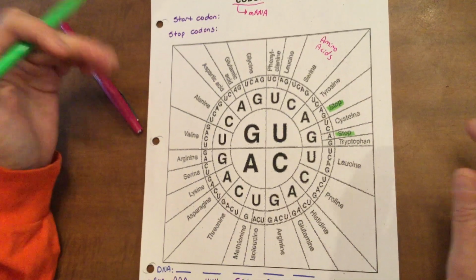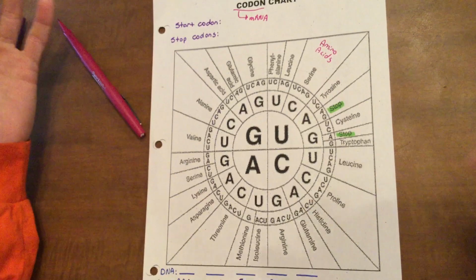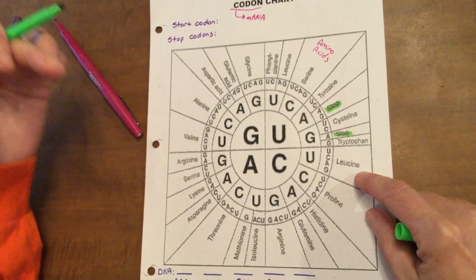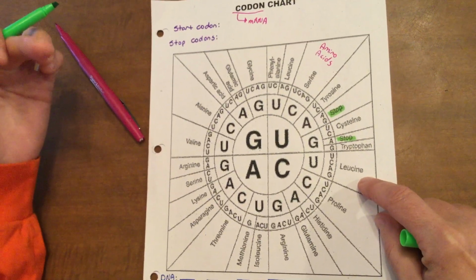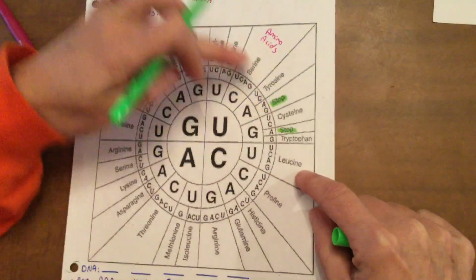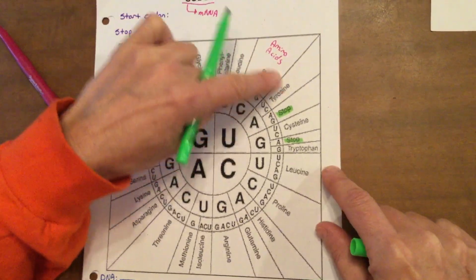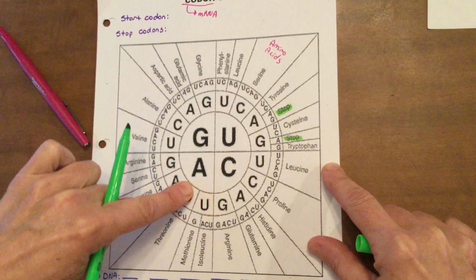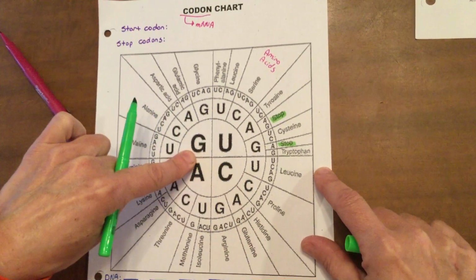Please be aware that you may see them in multiple places. So for instance, I think leucine is going to be here, and then it's also up here. So it's not just found in one location along the chart. You may see them in multiple locations. Remember, we have 20 different amino acids, but I have 64 possible combinations that I can arrange this. So they're going to be coded for by more than one codon here.